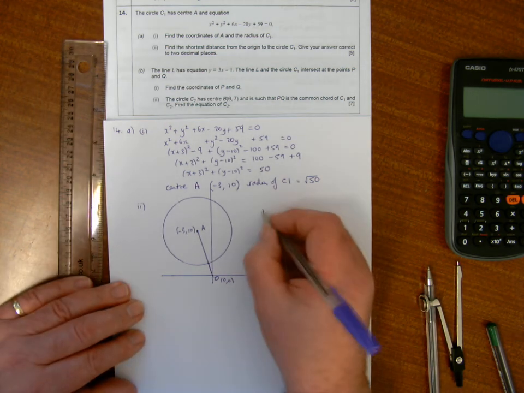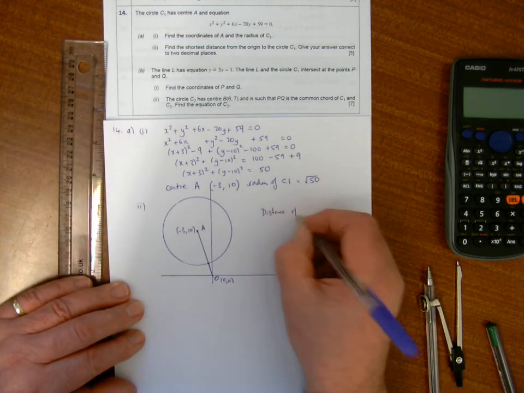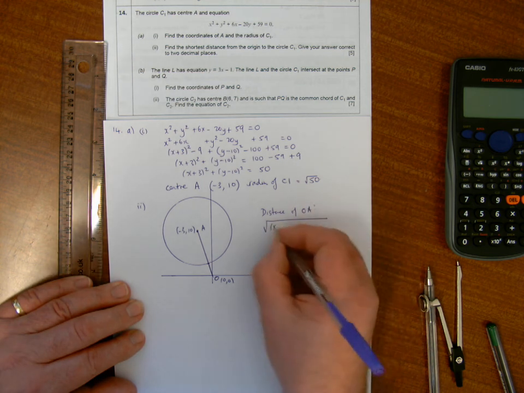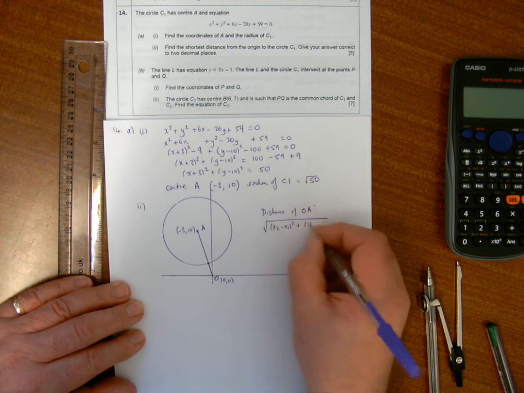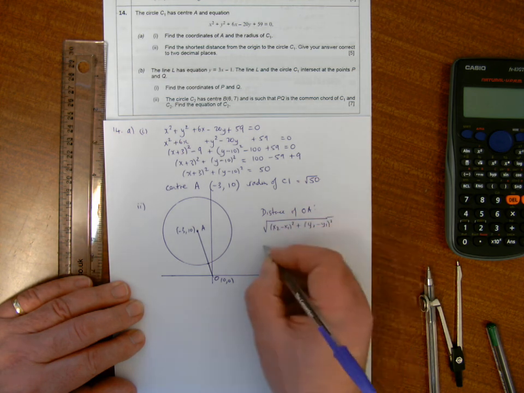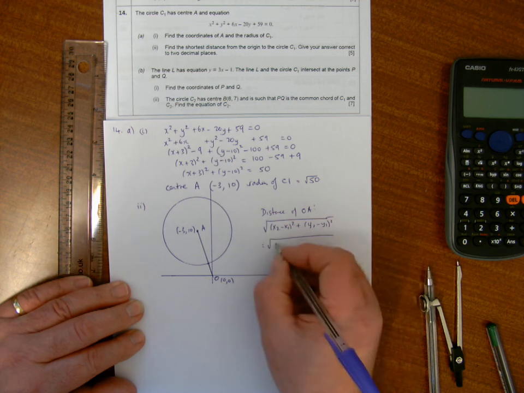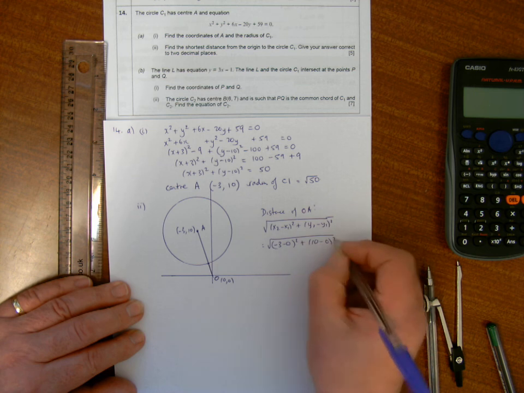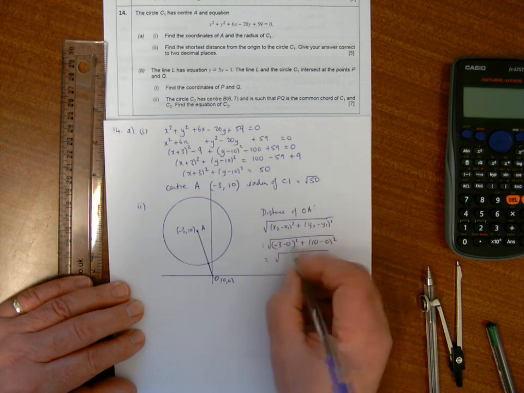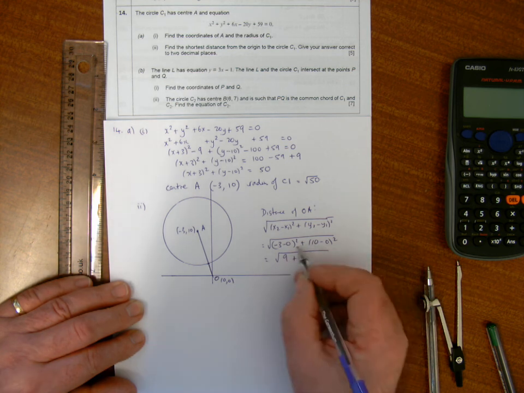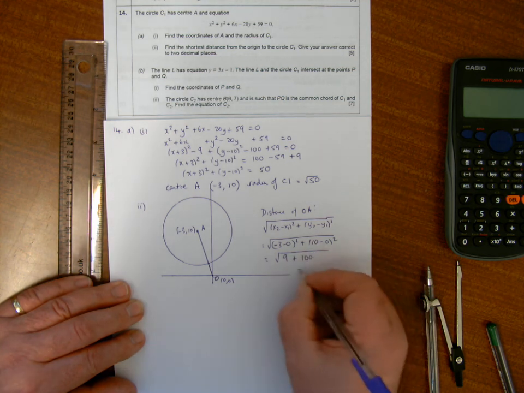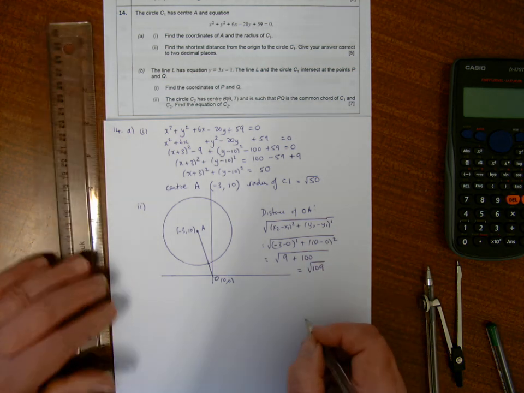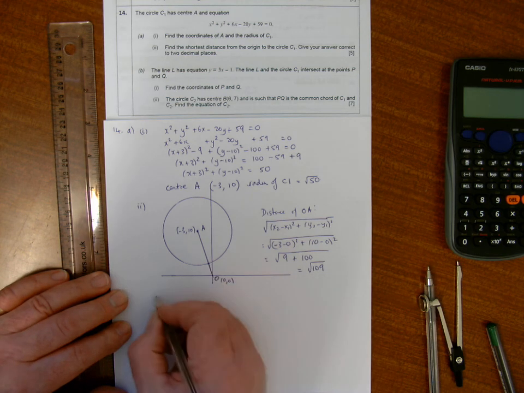So the distance is the square root of x2 minus x1 squared plus y2 minus y1 all squared. Square root of minus 3 minus 0 squared plus 10 minus 0 squared, so that's 9 plus 100, equal to the square root of 109.